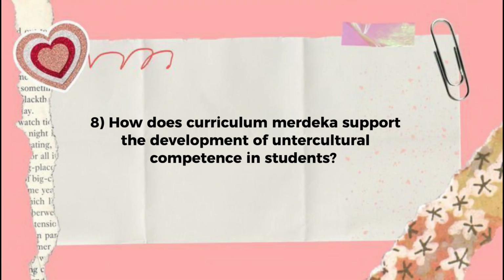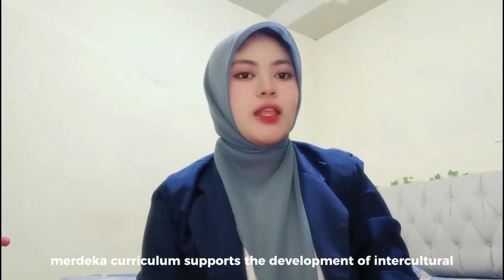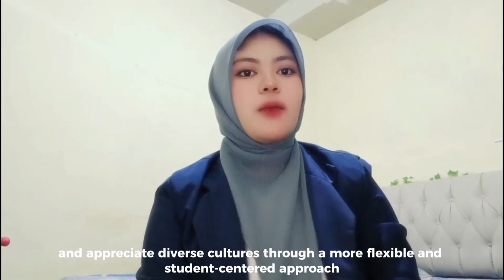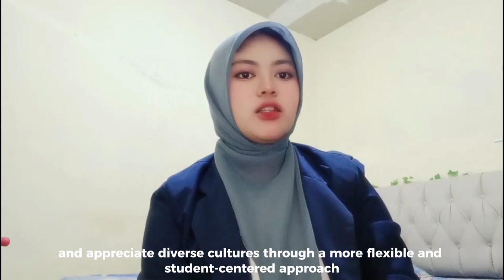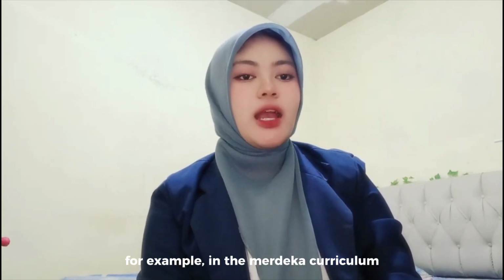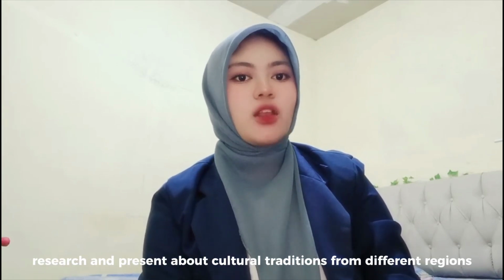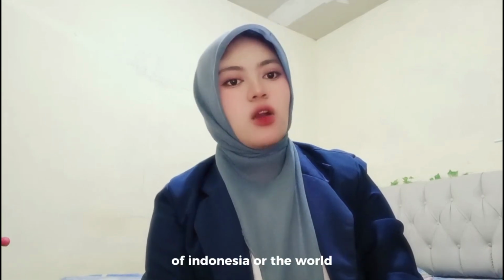Let's go! Merdeka curriculum supports the development of intercultural competence by encouraging students to explore and appreciate diverse cultures through a more flexible and student-centered approach. For example, in the Merdeka curriculum, teachers may assign a project where students research and present about cultural traditions from different regions of Indonesia or the world.